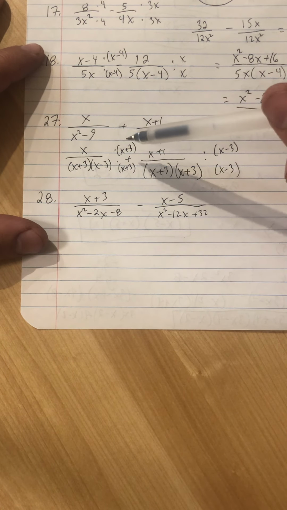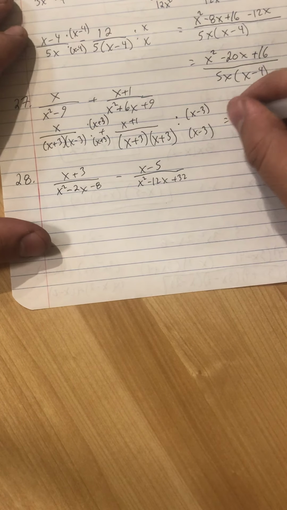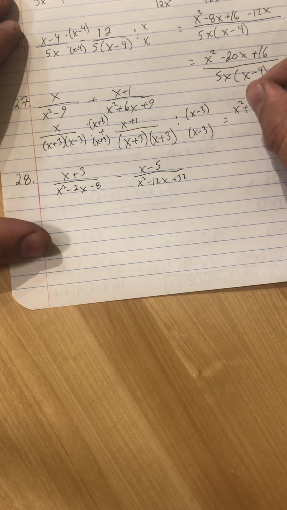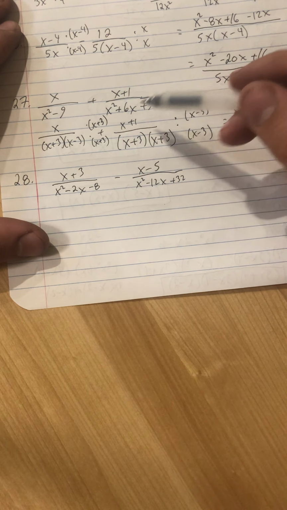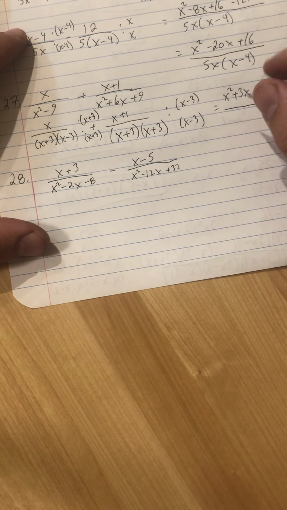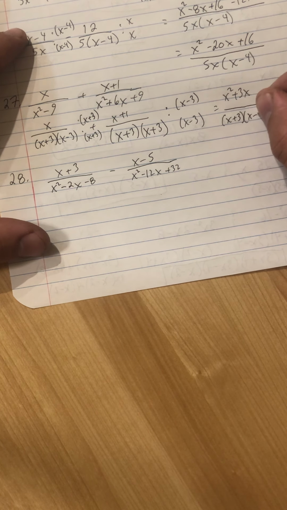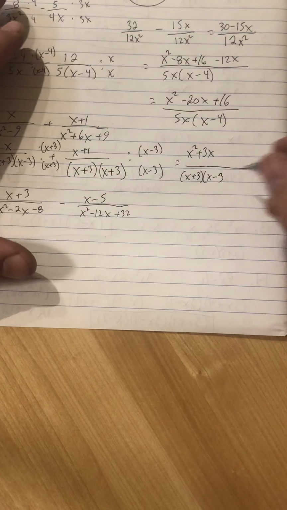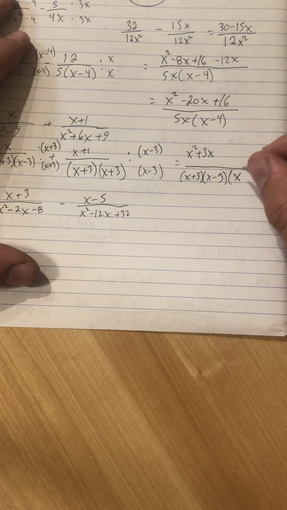So here, you're just going to get x² + 3x. So x² + 3x. Plus, and then here you're going to get, we'll write it all out. So we've got (x + 3)(x − 3) and another (x + 3).